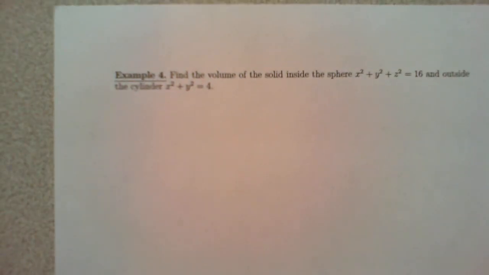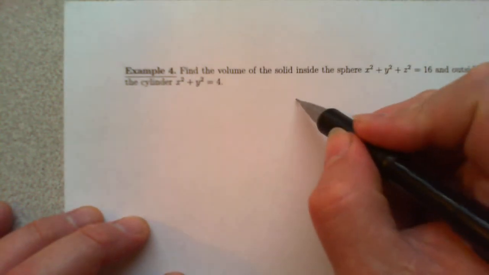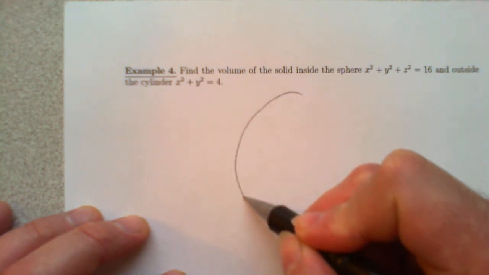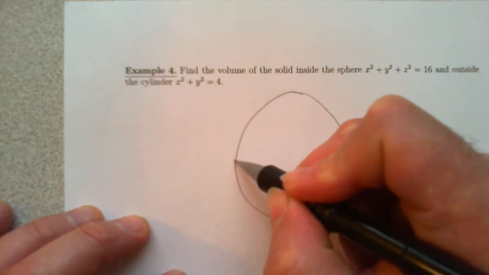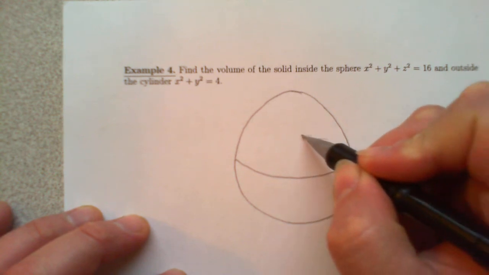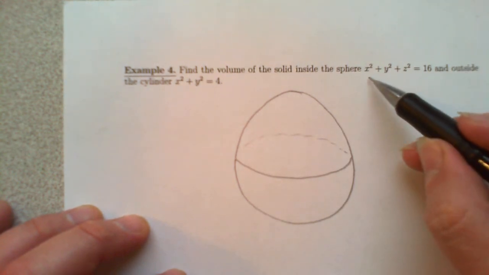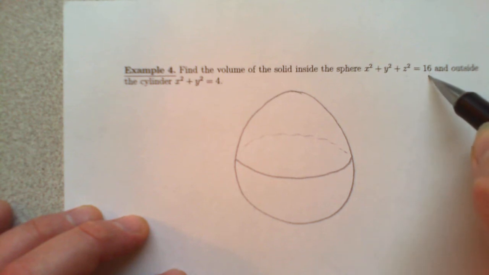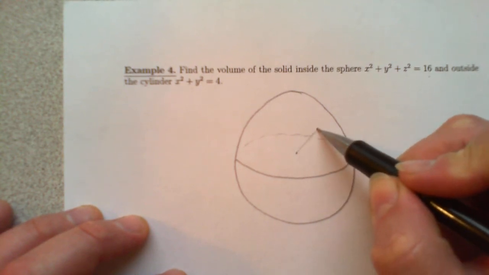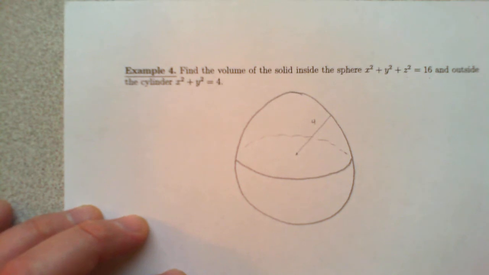Alright, let's look at one more example here. Find the volume of the solid inside this sphere, and then outside this cylinder. Okay, so what is this domain, like what are we about to integrate over and what's happening? So first let me draw the sphere. That's x squared plus y squared plus z squared is 16. Radius is 4.